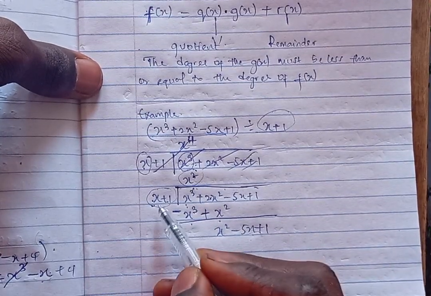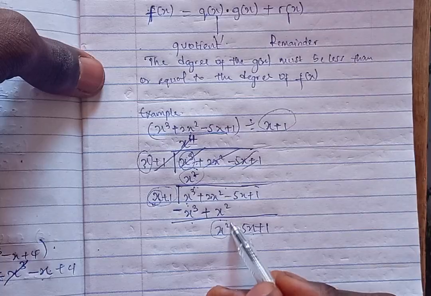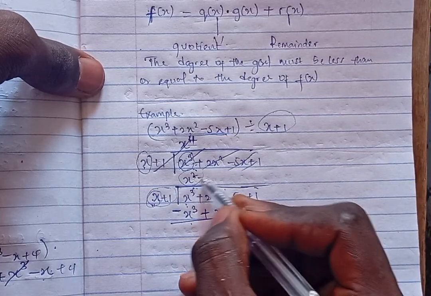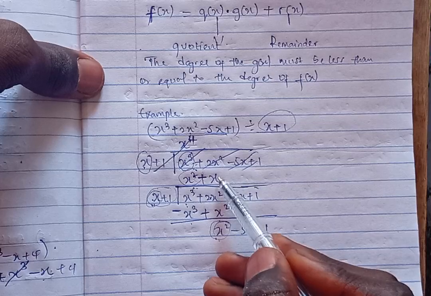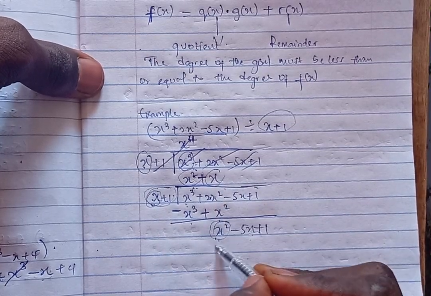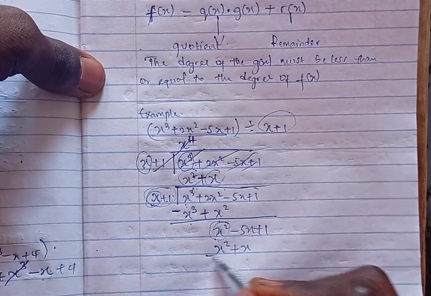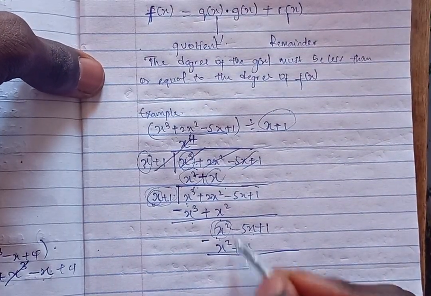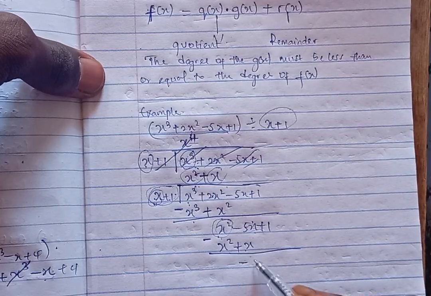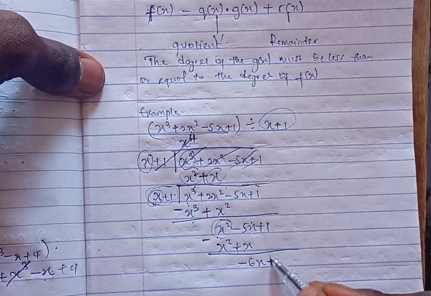After getting this, you now still use this first x divided by the first x here, which gives us x. It means plus x. We now still take this one and multiply it through everything here. So we have x squared plus x. Okay, so you still now subtract. You get that this one will be minus 5x minus x will give us minus 6x, and 1 minus 0 will give us plus 1.